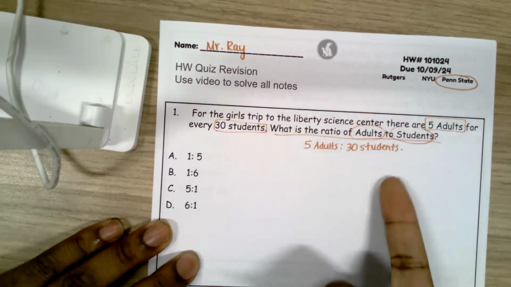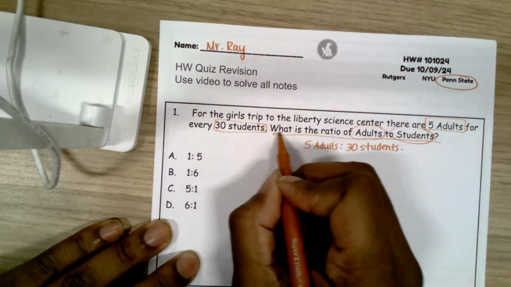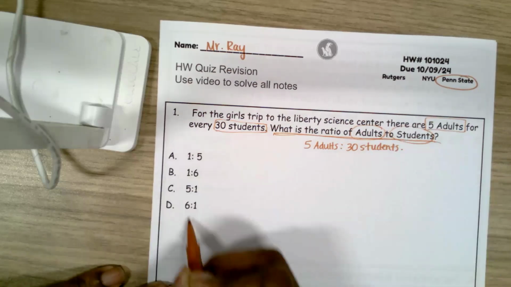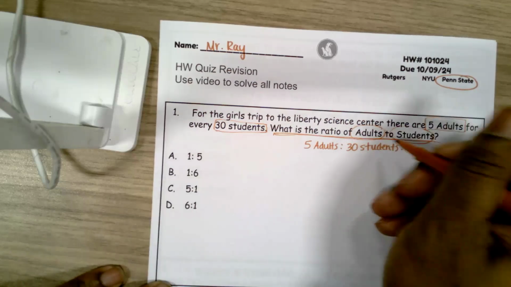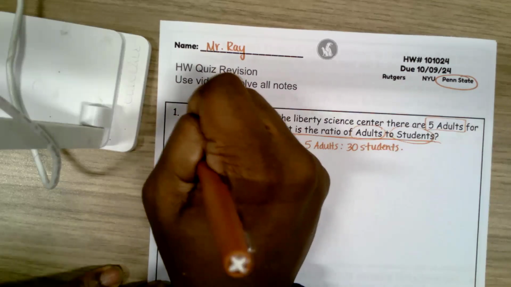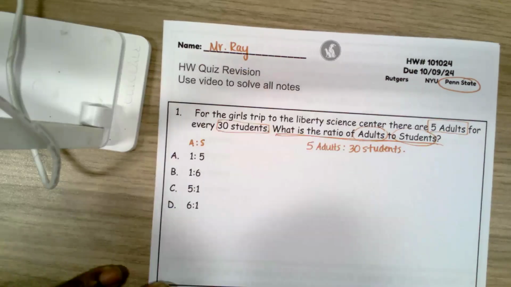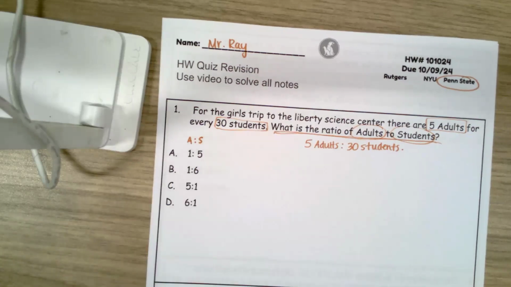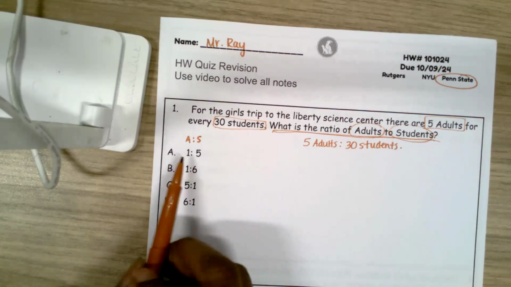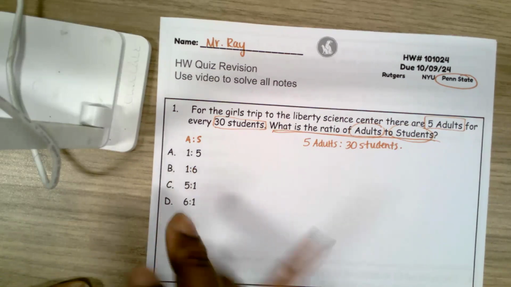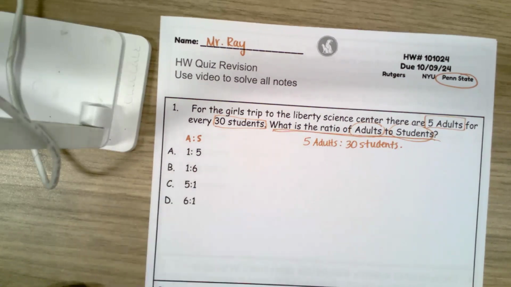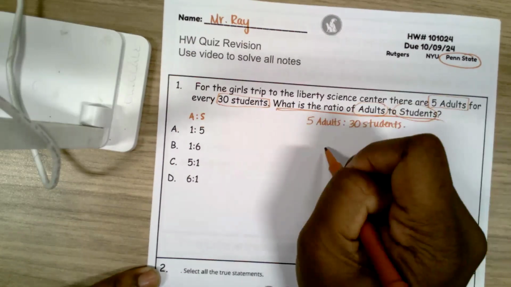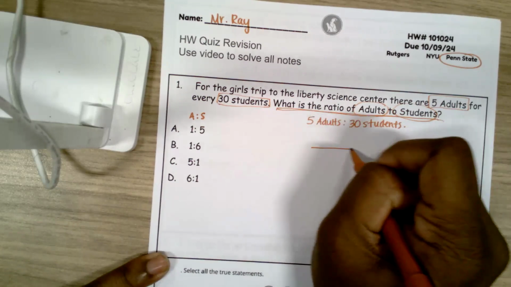You may not have seen this before, but this question says, what is the ratio of adults to students? And these are answer choices. That means adults is first. So that means adults will be on this side and students will be on this side. If it said students to adults, then students will be on this side and adults will be on this side. Okay? Because all of these ratios are pretty much saying adults to students, which one is correct, which one is incorrect.